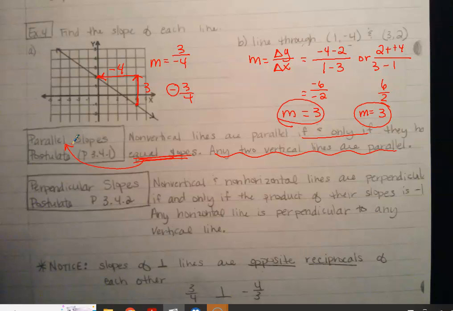Okay, so the perpendicular slopes postulate. Non-vertical and non-horizontal lines are perpendicular, okay, if and only if the product of their slopes is -1.